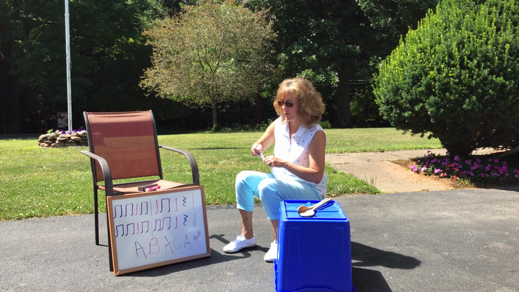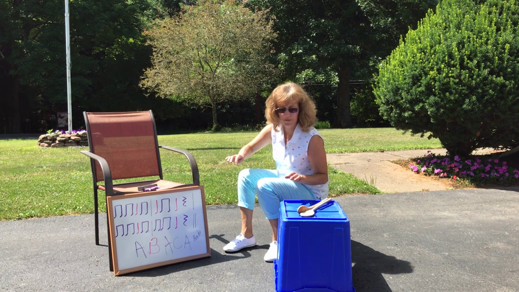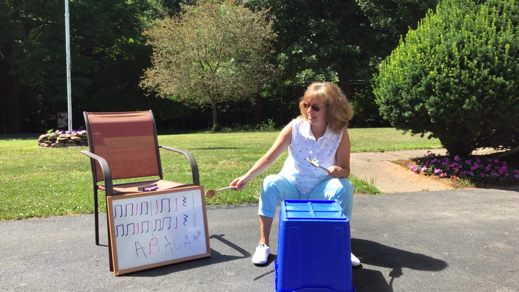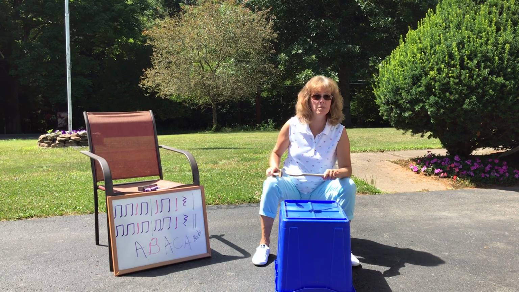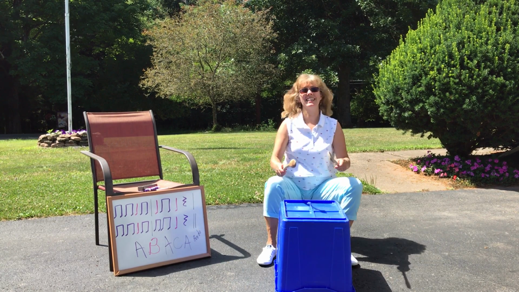Can you say that? Rondo form. All right, we're going to try the long one if you're feeling up for it. A is "This Is Not a Stick." The B, we make up something. A, "This Is Not a Stick." C, make up something different. And A, "This Is Not a Stick." Here we go.